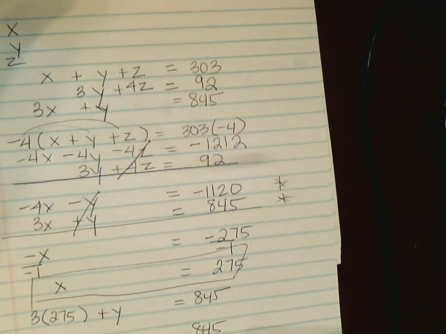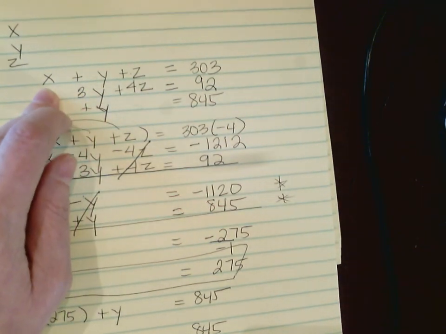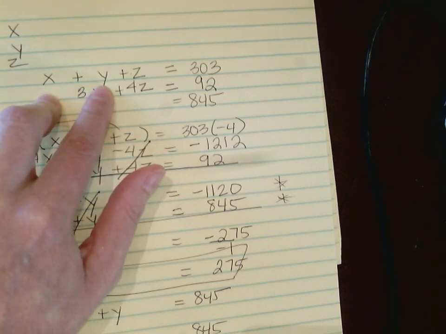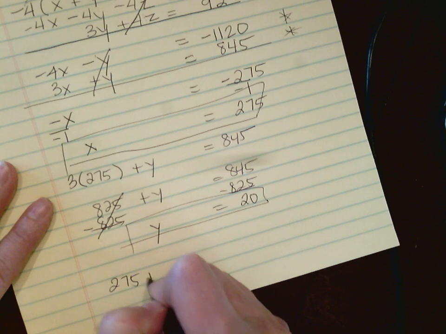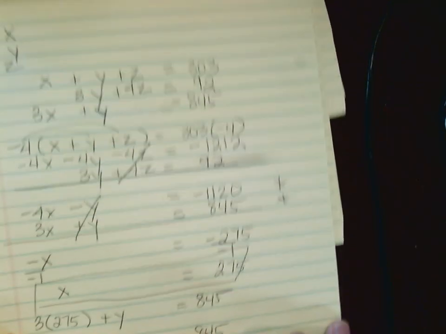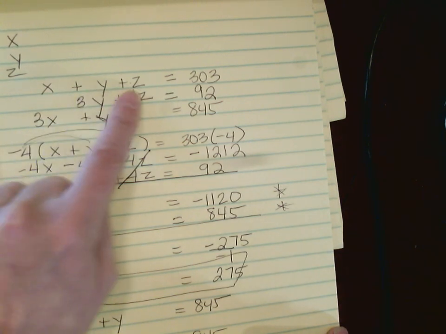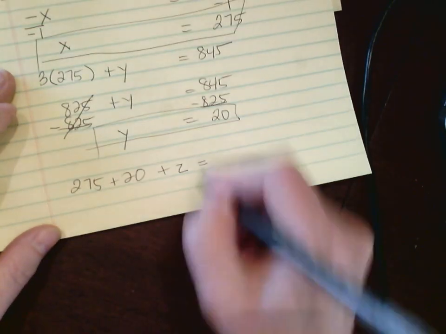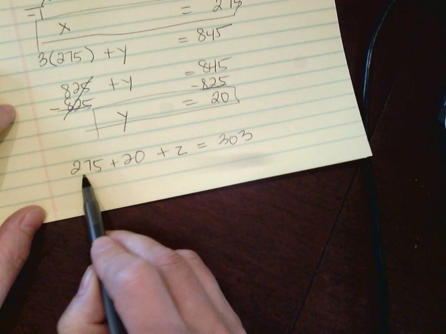And that's when you go all the way back up to the top. So I'll replace x with 275, y with 20. So I have 275 plus 20 plus z equals 303. And solve it for z. So put these together.